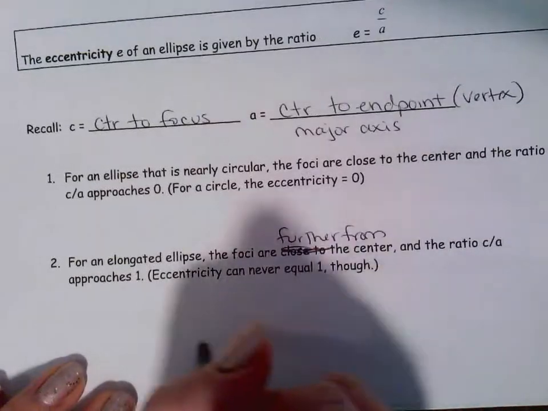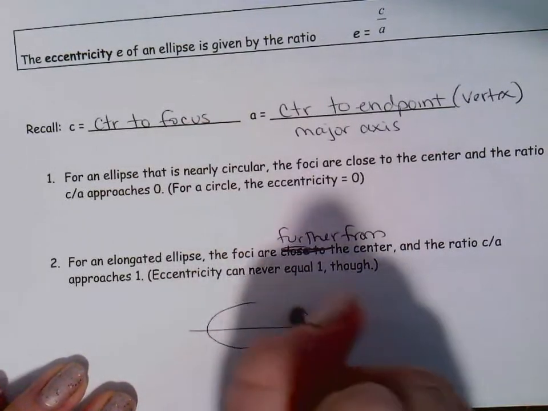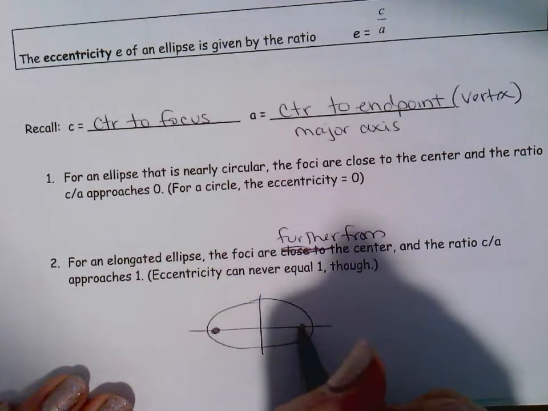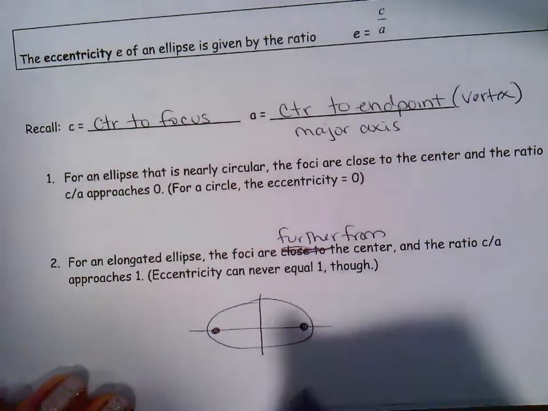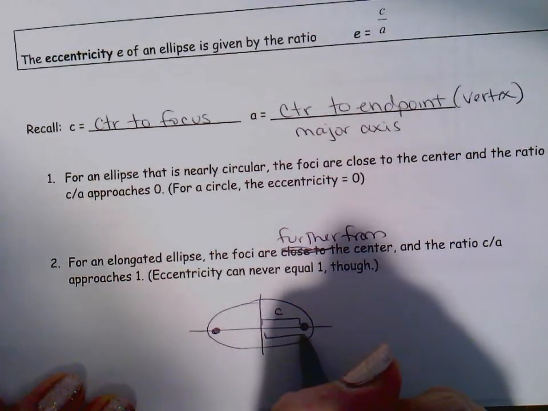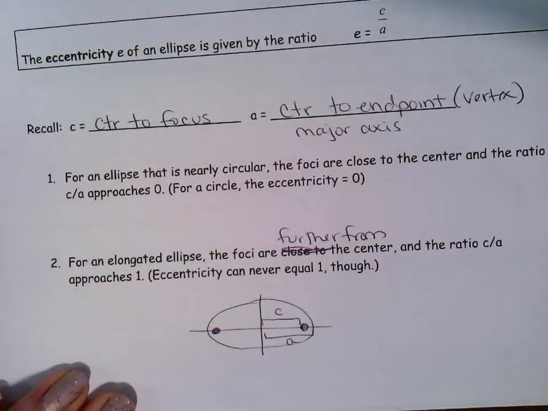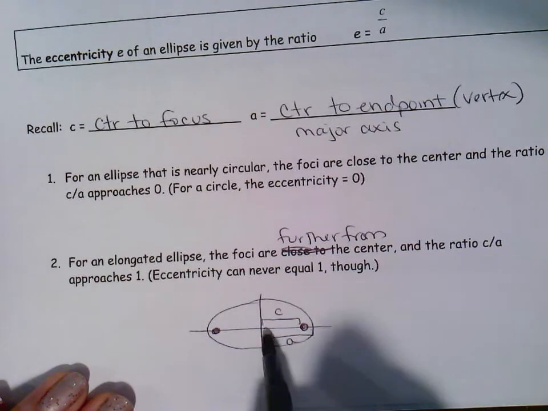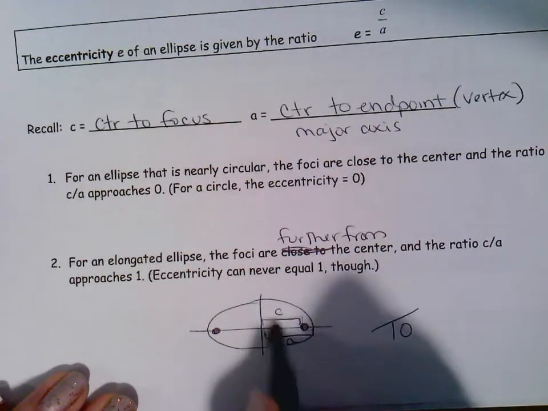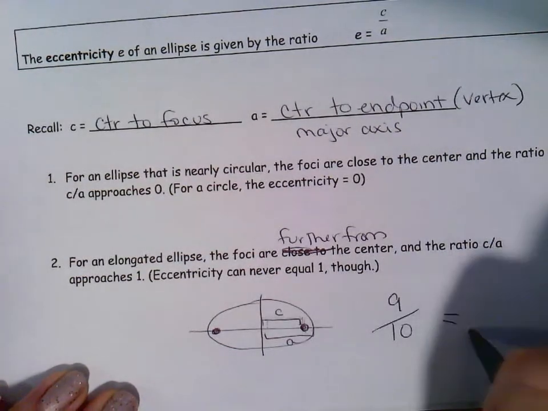Let me just illustrate that. Here are my foci in an elongated ellipse. Here is C, here is A. If A, let's say, is 10 and C is maybe 9, 9 divided by 10 is 0.9.